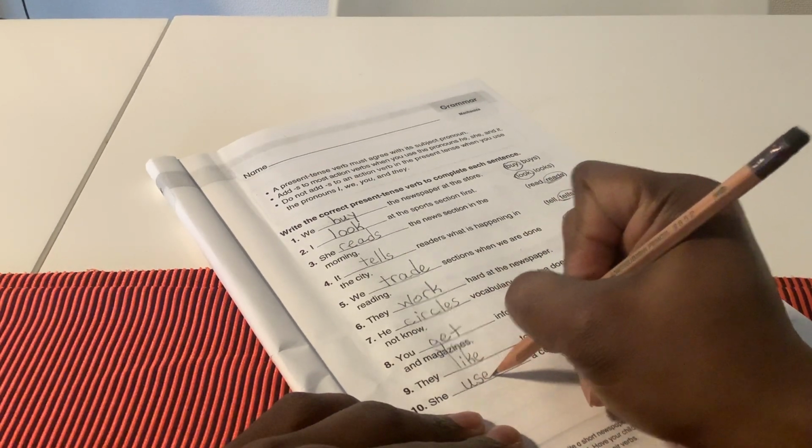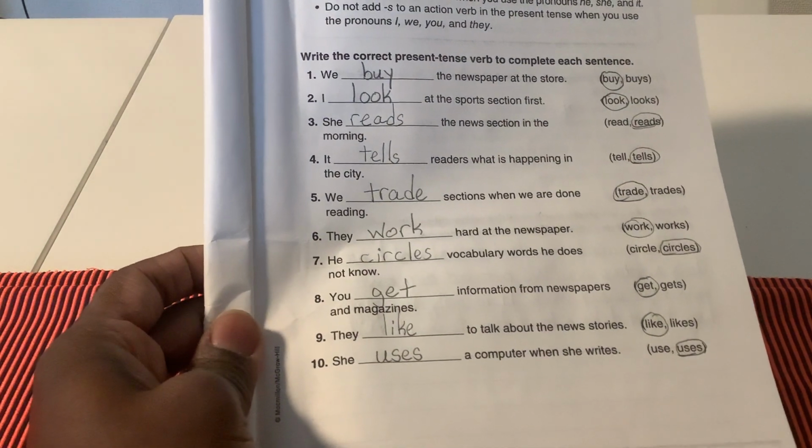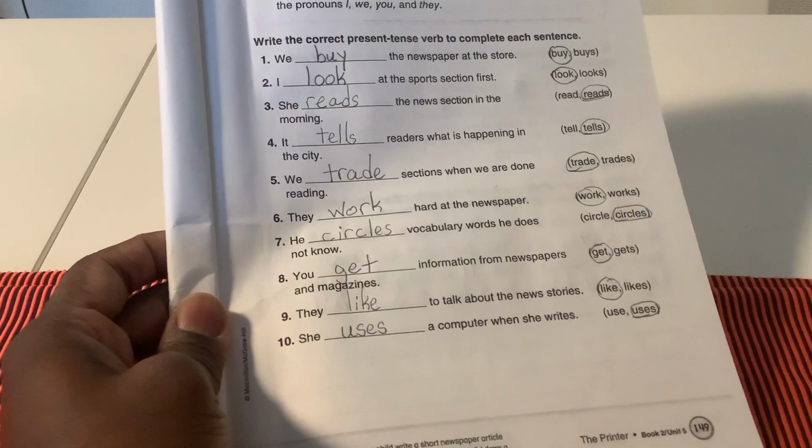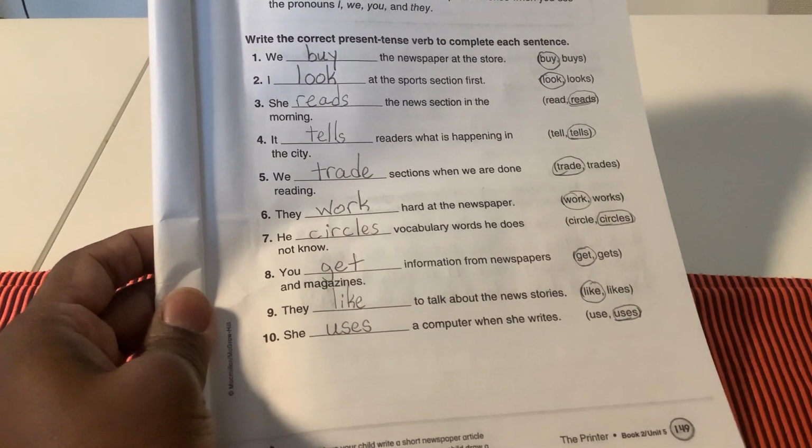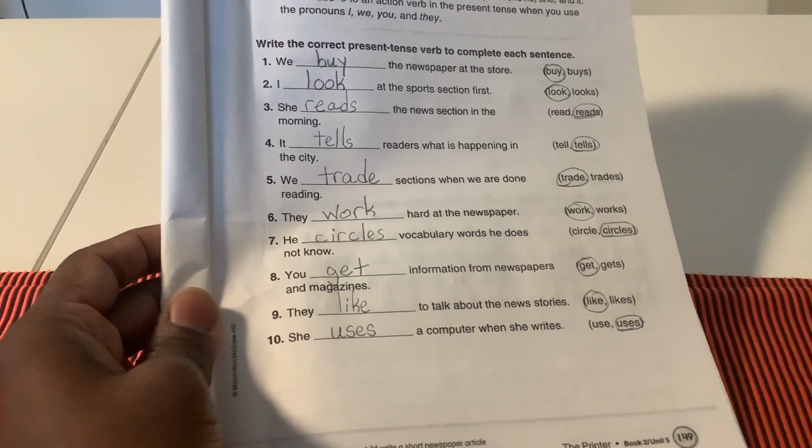Finally, for number 10, she uses a computer when she writes. Uses. U-S-E-S. And that's it. These are your answers for the activity on page 149. When you have checked everything, please turn the page to 150.